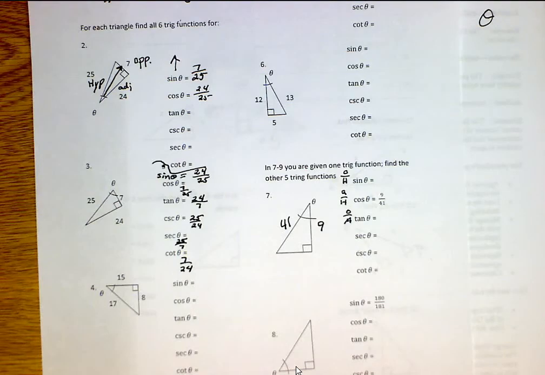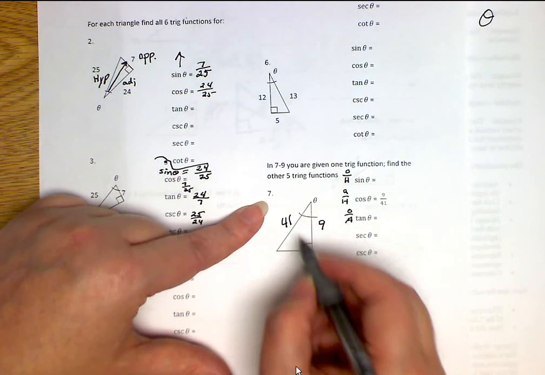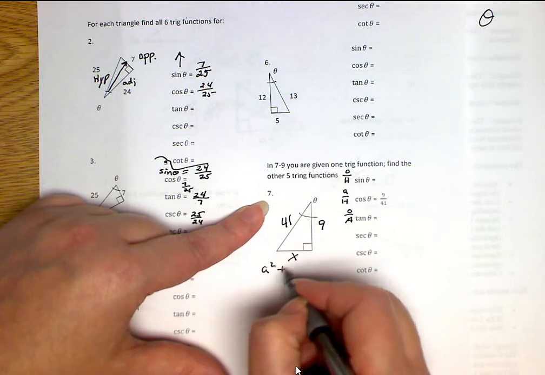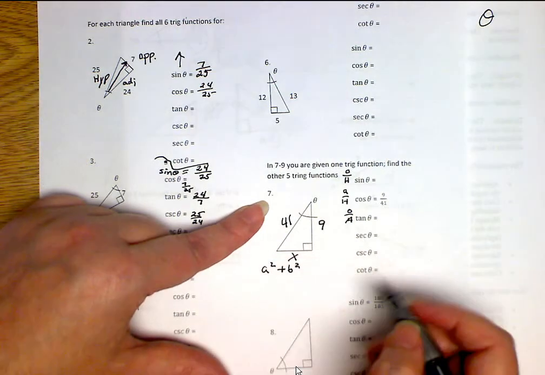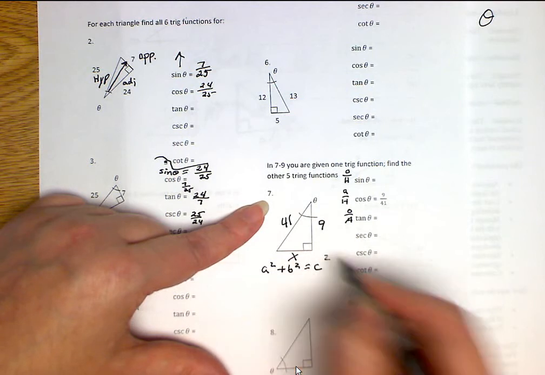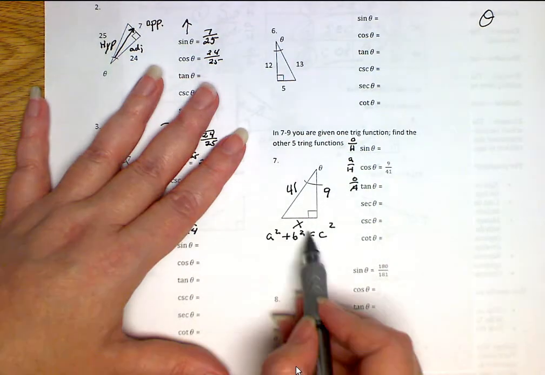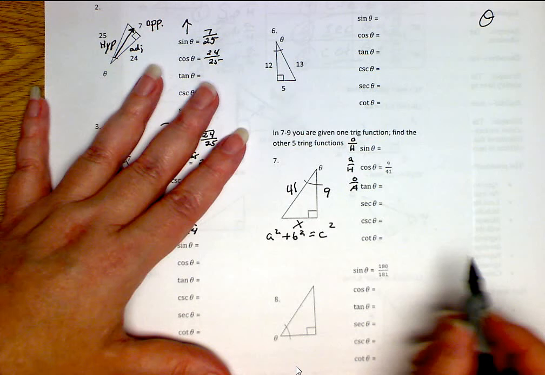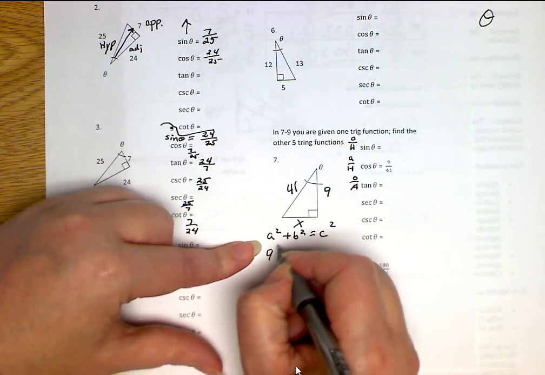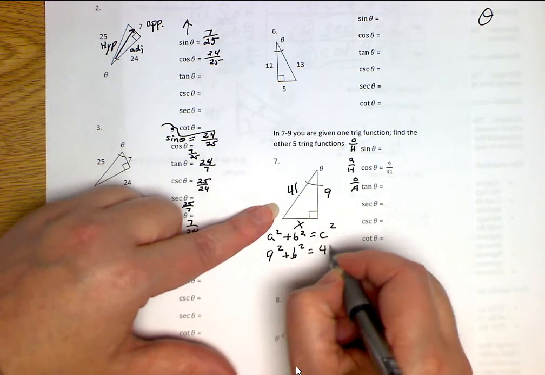All right, so here we have to find the other side. To find this, remember that a squared, so 2 sides squared, you add them up, is equal to the third side, which is your hypotenuse squared. Come again? A squared plus b squared equals c squared. That's the Pythagorean theorem. So a, which we have, is our 9 squared, plus b squared is equal to 41 squared.